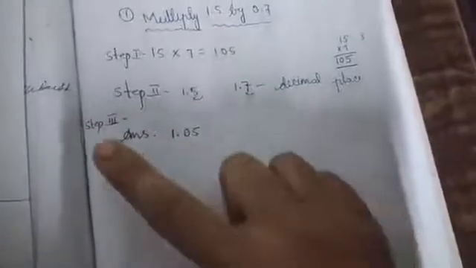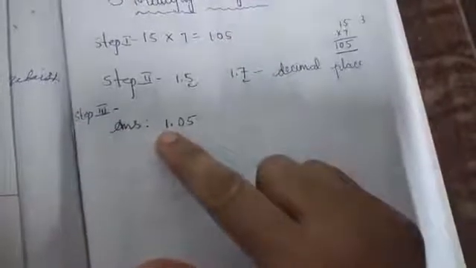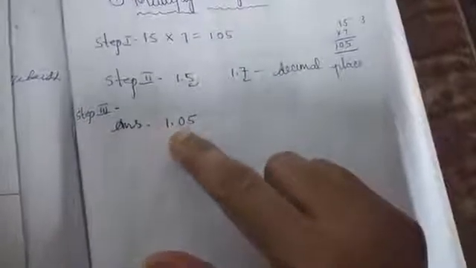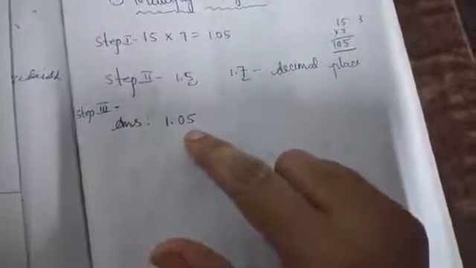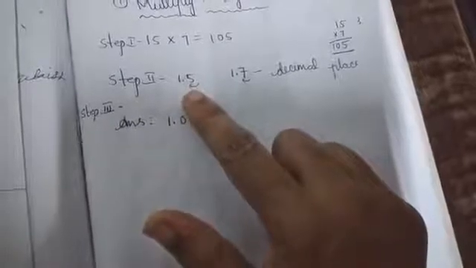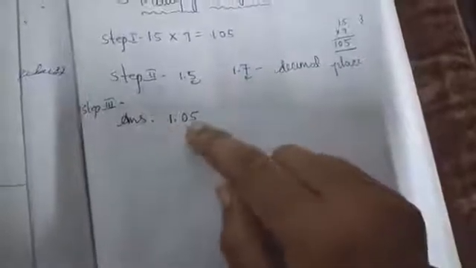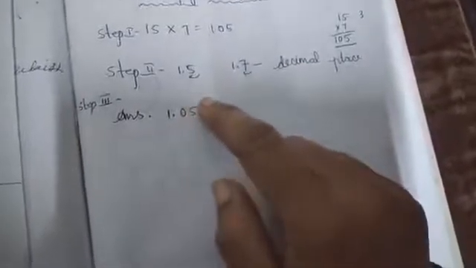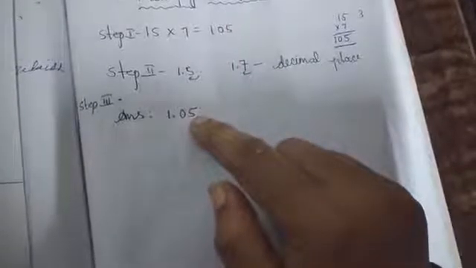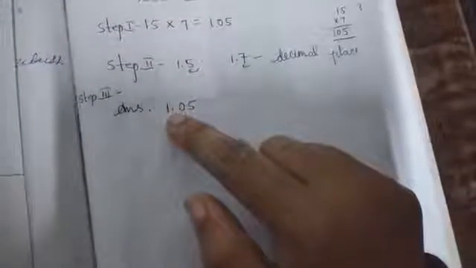In step 3, when we write the answer, we have to write the decimal point. We counted 1 decimal place here and 1 here, so we have 2 decimal places. We count the numbers in the answer, 1, 2, and after 2 numbers, put the decimal point.